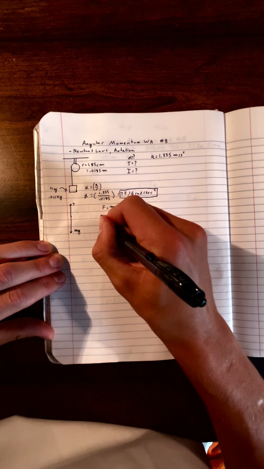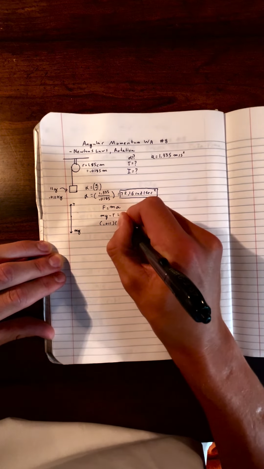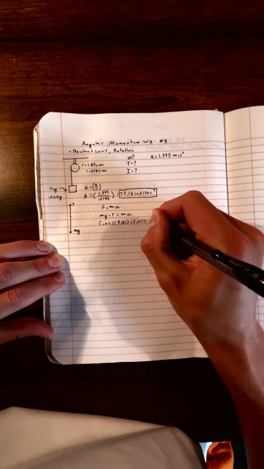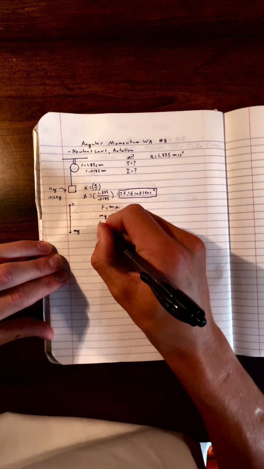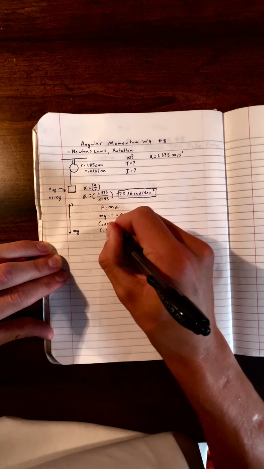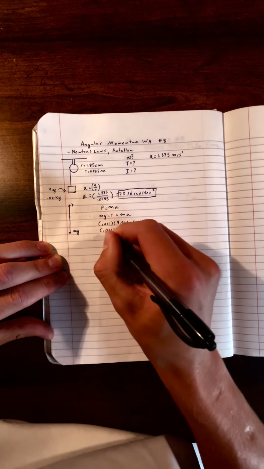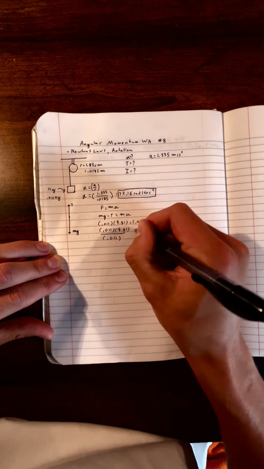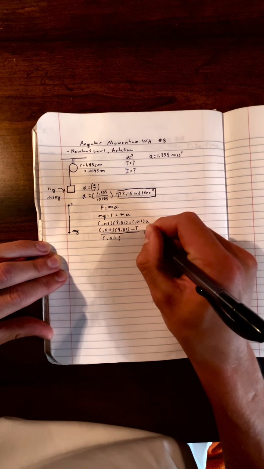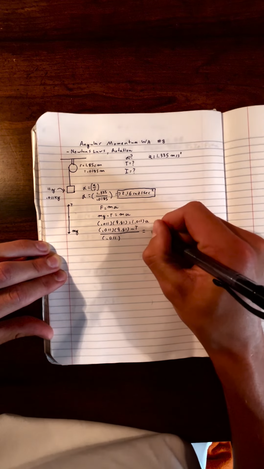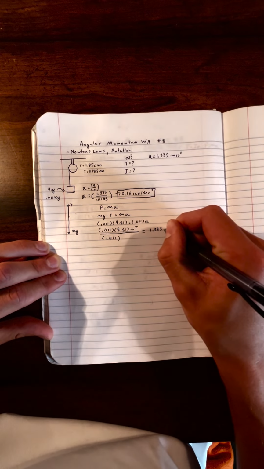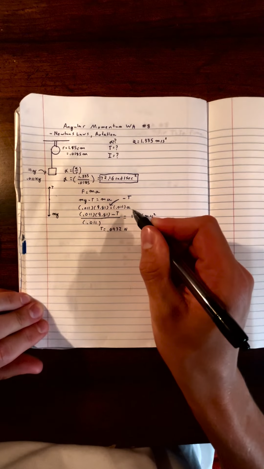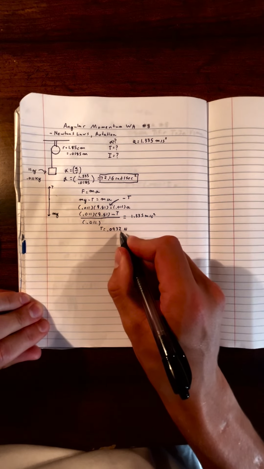If we plug in our numbers, we get 0.011 times 9.81 minus T is equal to 0.011 times our acceleration, 1.335 meters per second squared. Once we type all this into our calculator, we find that T is equal to 0.0932 newtons.